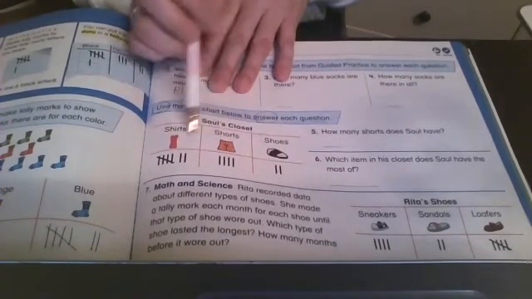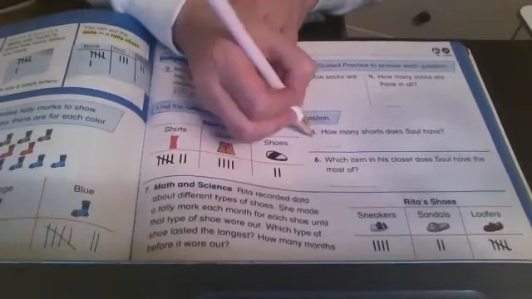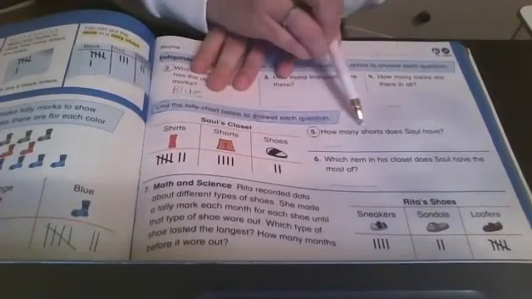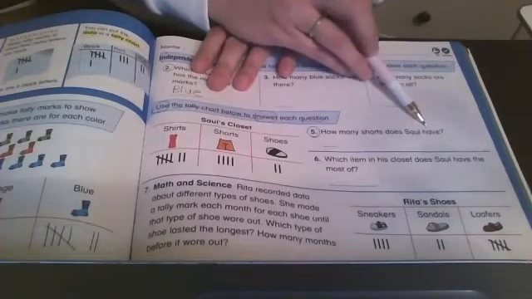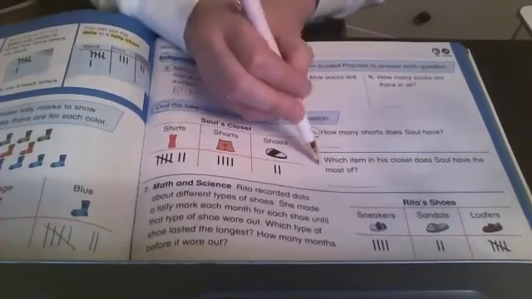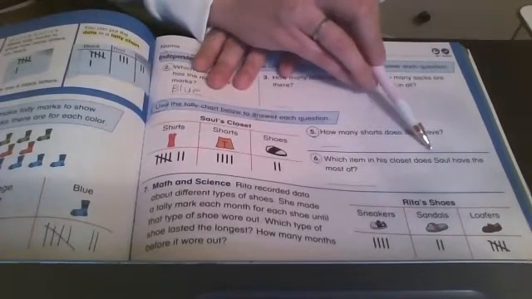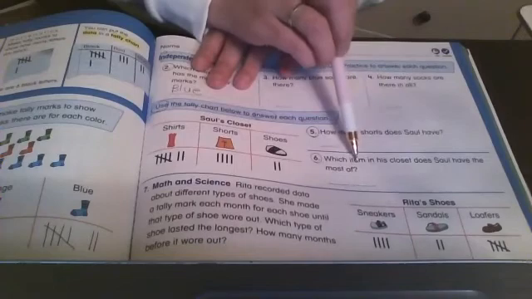And I'm using this information to answer numbers 5 and 6. So if I look at 5, it asks, how many shorts does Saul have? So you go back to the chart and you'll answer. And then number 6 asks, which item in his closet does Saul have the most of? So again, you go back to the chart to find that information.